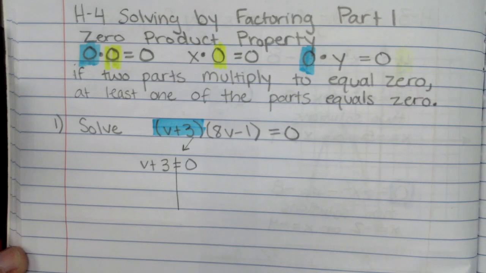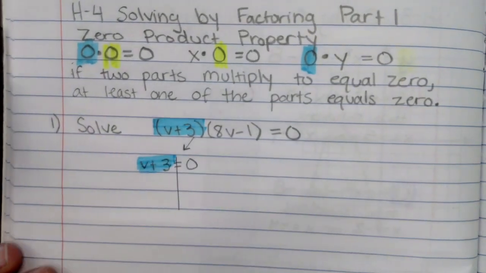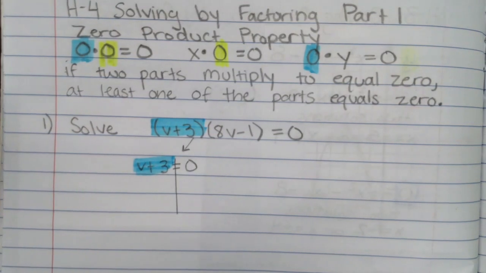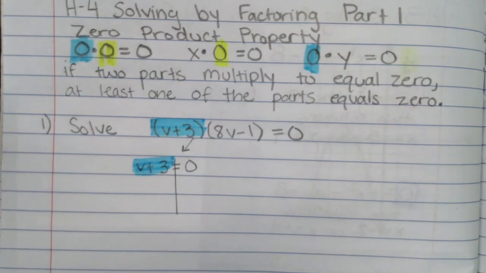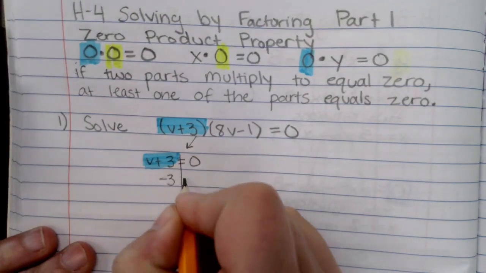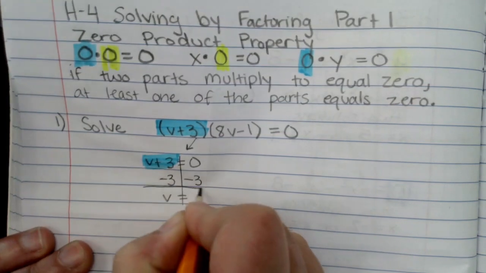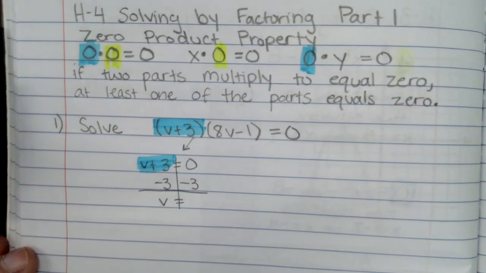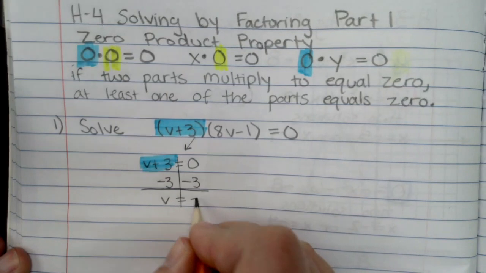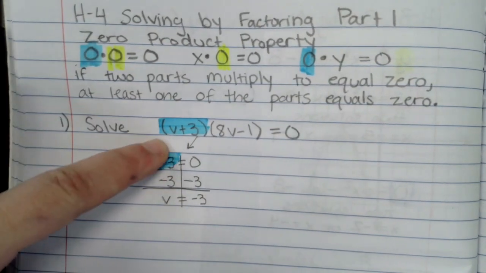So let's check that. Does that make sense? Negative 3 plus 3 is 0. Does it even matter what 8 times negative 3 minus 1 is? Because whatever that is, I'm going to get 0 times that, and my answer would be 0. So that works for the first part. Either this first part could be 0, but there's another answer.